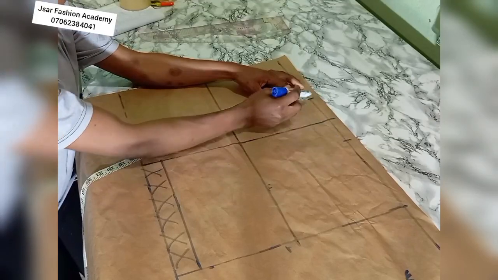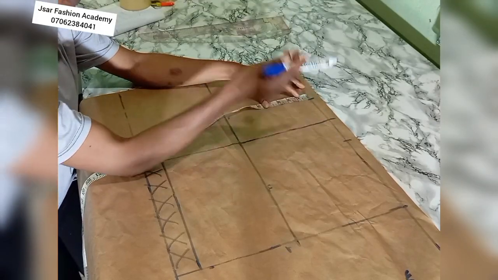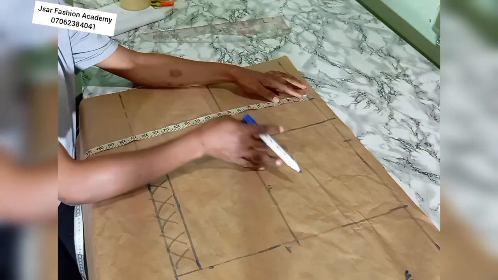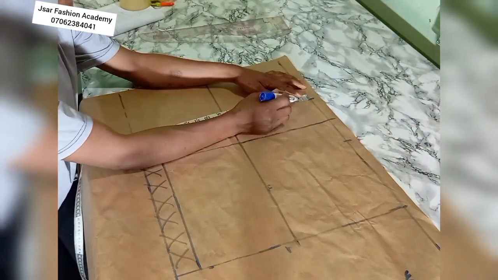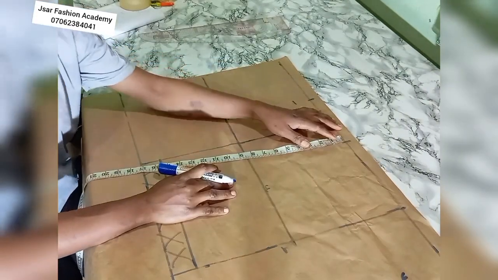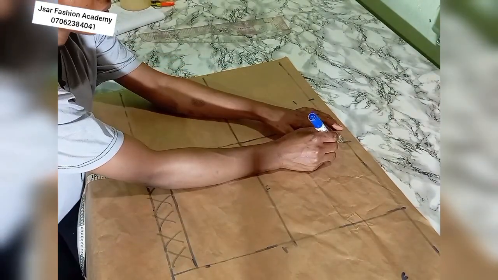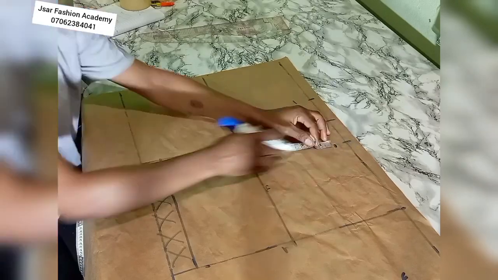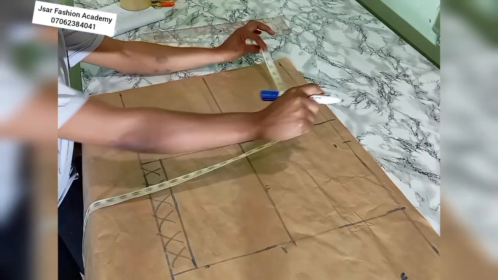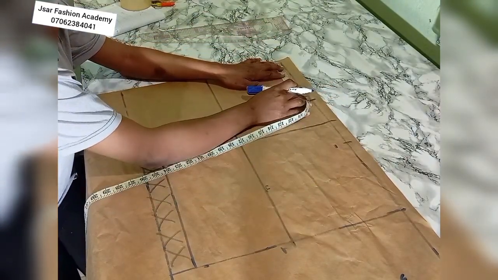Now after doing that, the next thing you need to do is to get our shoulder slope. You know the shoulder slope is flat, okay, is slopey. Now the shoulder slope is a constant. The shoulder slope for the front is going to be 1.5, is a constant. And that of the back is 1 inch. Okay, when you are done with that, we'll stop here.